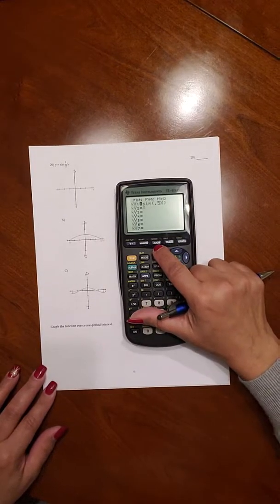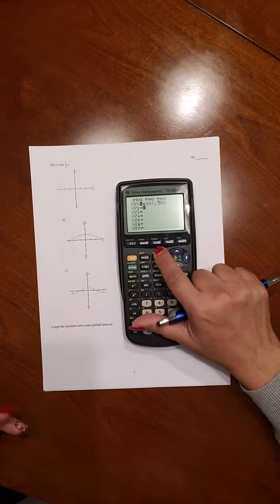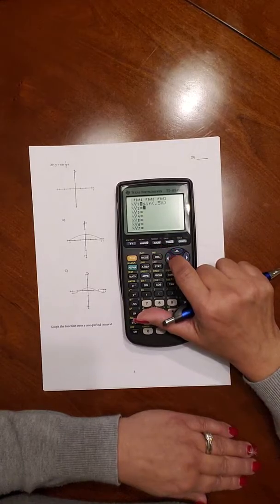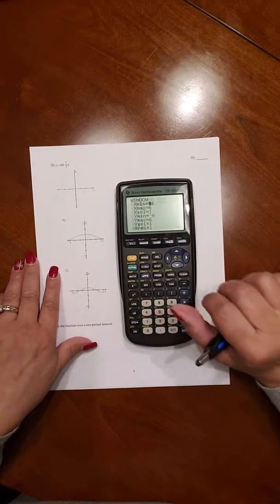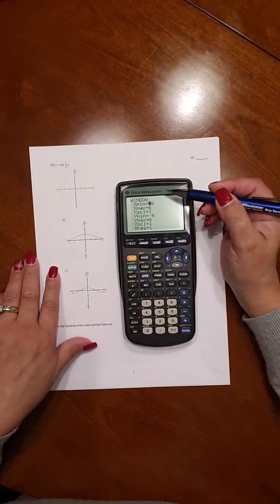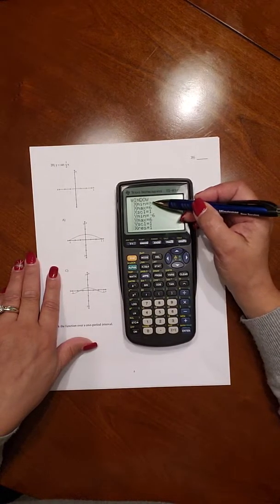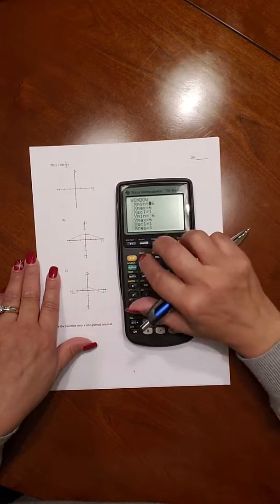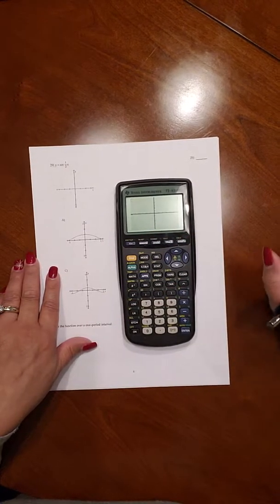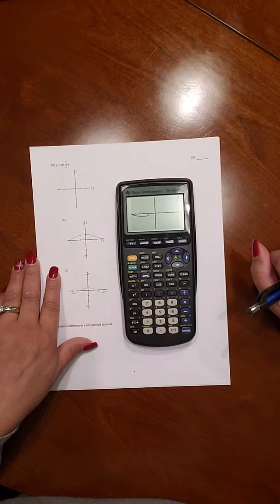And you can choose a window here. Zoom standard is good. There's several windows that are good. But I tried Zoom standard and the graph was too crunched together, so I put less numbers on the x and y axis. I went from -6 to 6 on the x axis as well as the y axis. Okay, if you graph, this is what you get.